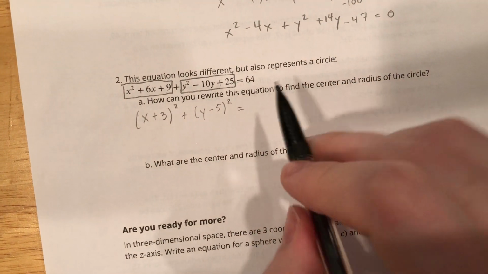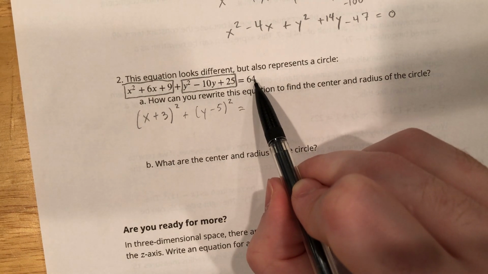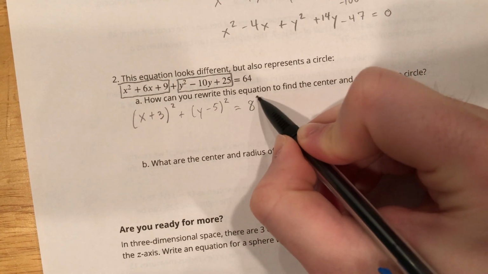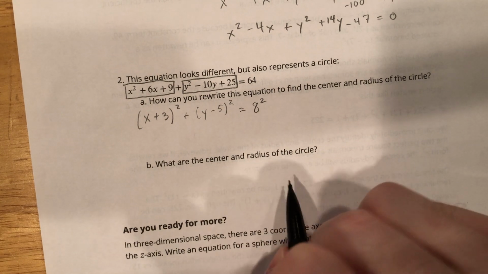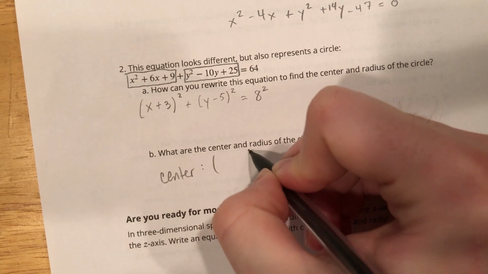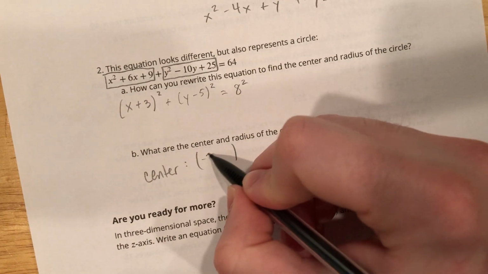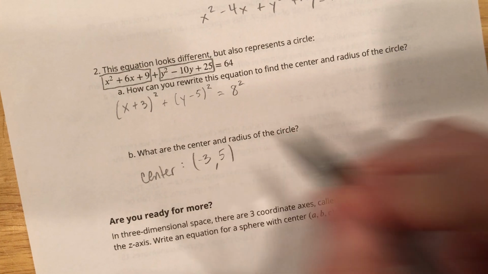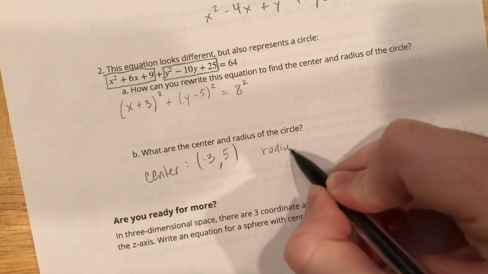All right. And I always like to write this as radius squared. And 64 is a perfect square, right? 8 times 8 is 64. So I can write this as 8 squared. Great. What are the center and radius of the circle? Well, remember, center is kind of tricky. It's the opposite of what it looks like. This looks like a positive 3, it's really negative 3. This looks like a negative 5, it's really positive 5. Radius is just 8.